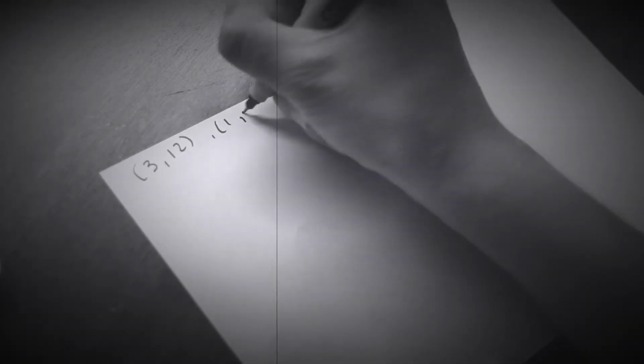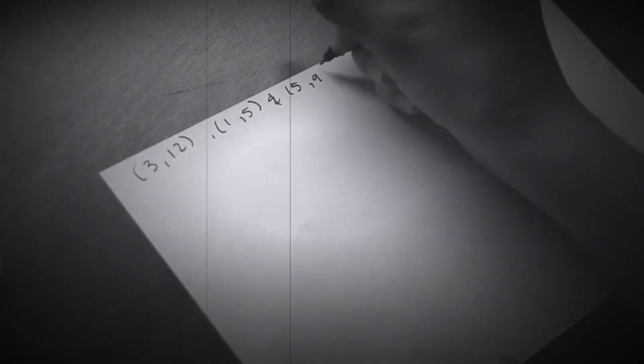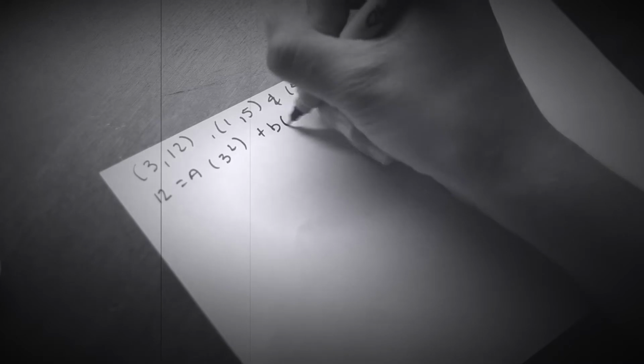So my rule is based on the fact that if you're given 3 points from a function, you can find a quadratic equation through those points. So for example, say you had the points (3, 12), (1, 5), and (5, 9). With these points, you can create a system of equations.